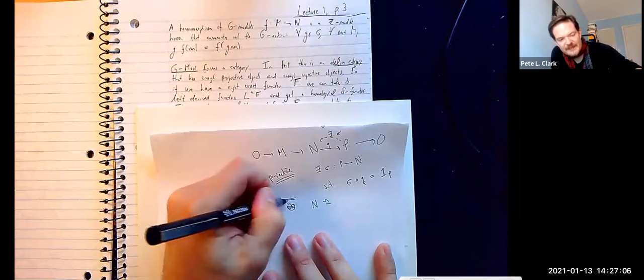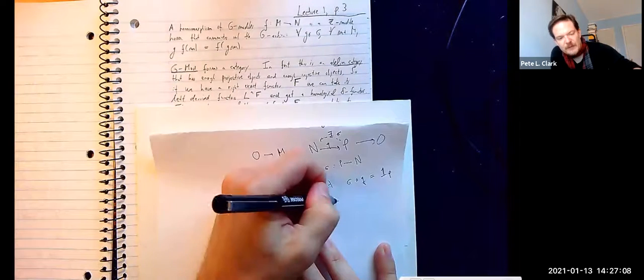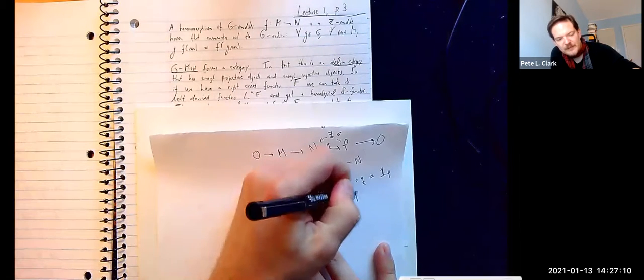This implies that N is isomorphic to M direct sum P. So an object is projective if every time you realize P as a quotient by modding out by something, then P also lives inside N as a direct summand.